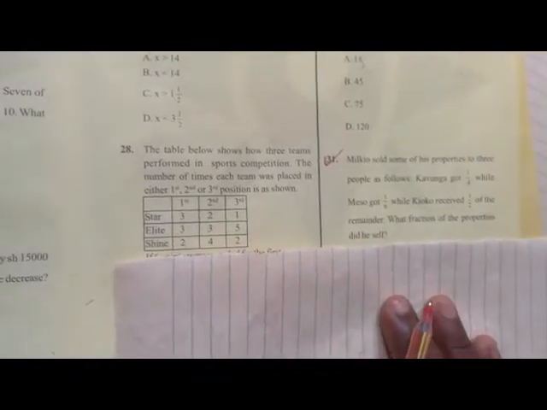Now we are going back to question number 31, because some of my students have asked me about this question. This question seems to be common.